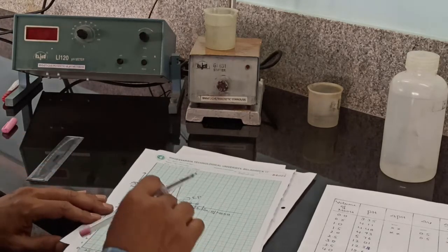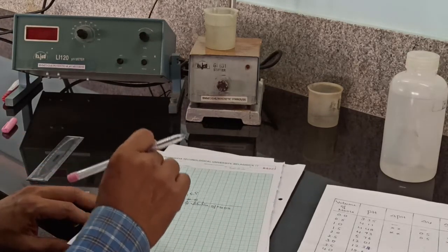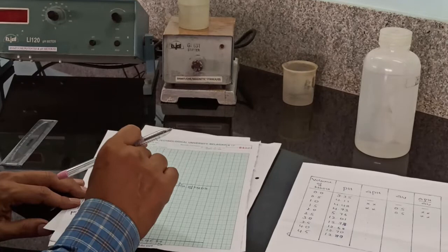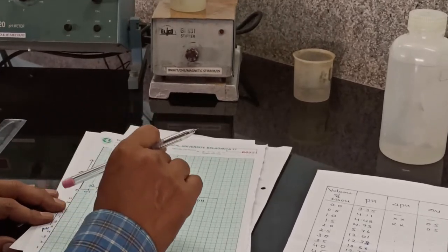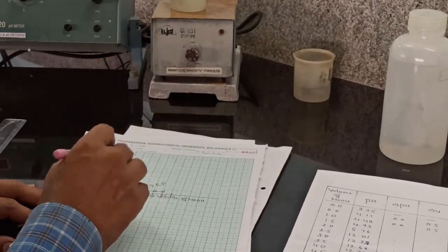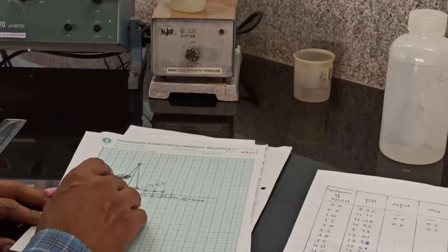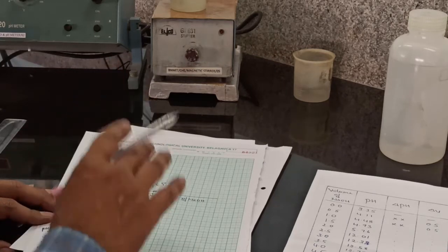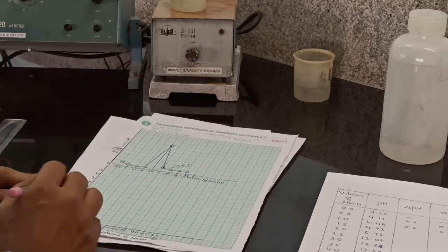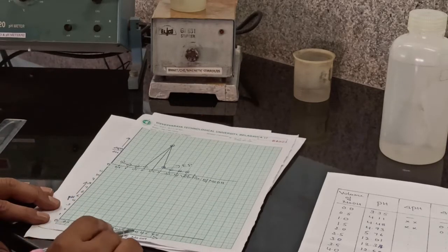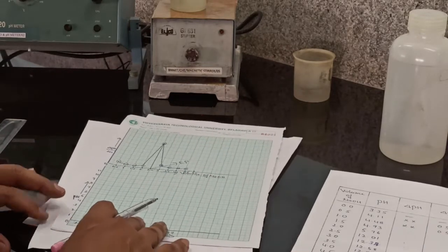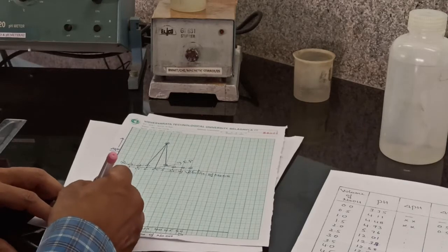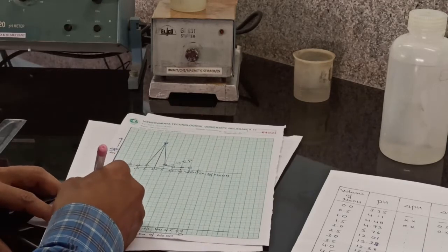The equivalence point means the point at which the amount of titrant added is equal to the amount of analyte in the solution. In this experiment, at the equivalence point, you observe the change in pH from acid to base. The second graph is pH versus volume of sodium hydroxide. For 0, the pH of the solution is 3.35.